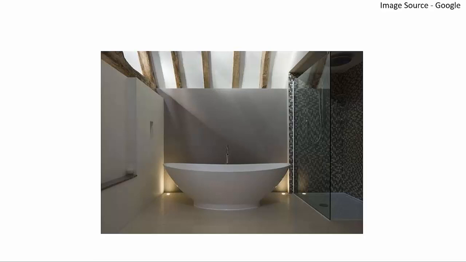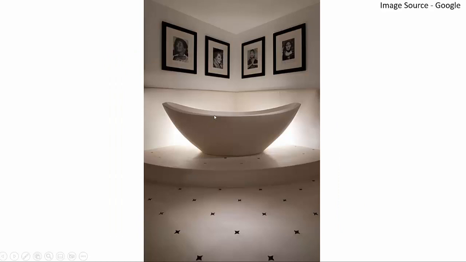Very little illumination, with a soft light glow. Nicely used. But if you're using such a thing in your concept, we would need task lighting or accent lighting to highlight this bathtub. This is also used very wisely.